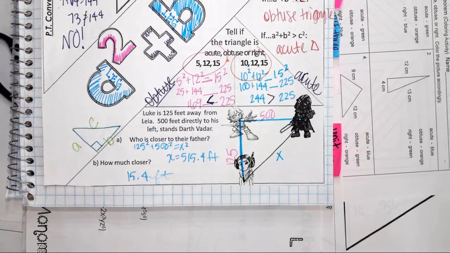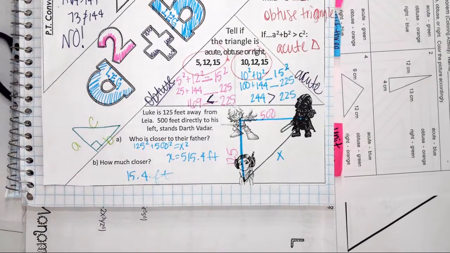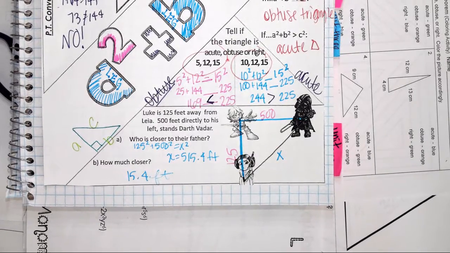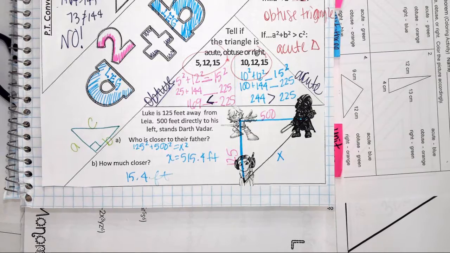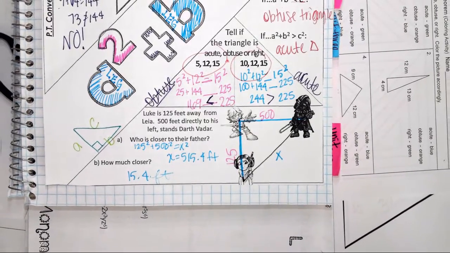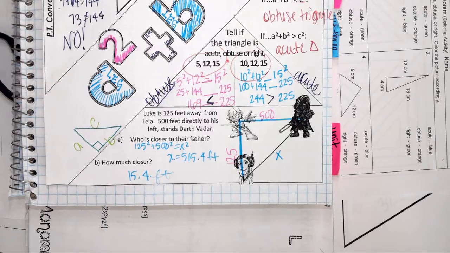What do you get, 515? All right, sweetie. I did 125 squared, and then you do 500 squared, and you add them together and take the square root. Okay. Yep. I got 265. I know. 225. And then what do you do after that?